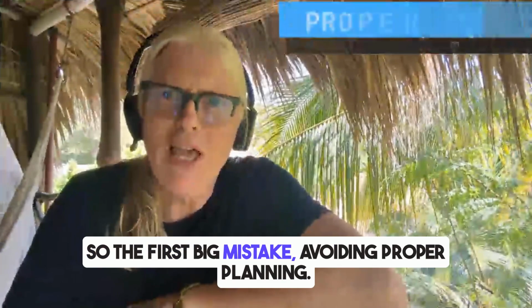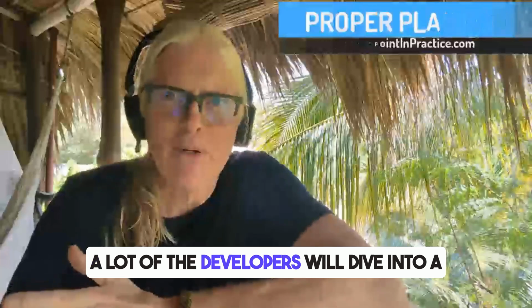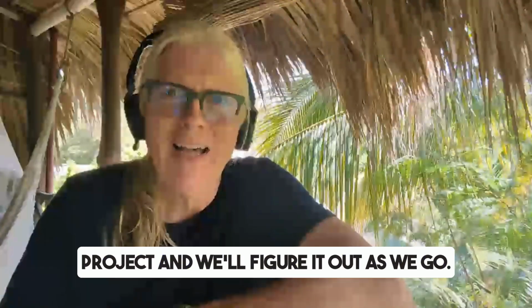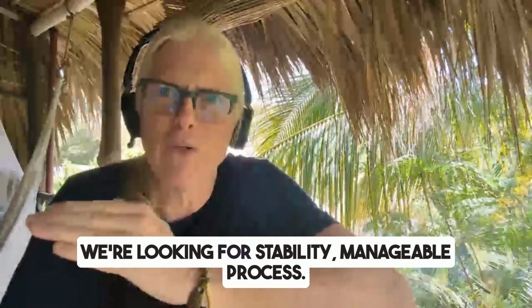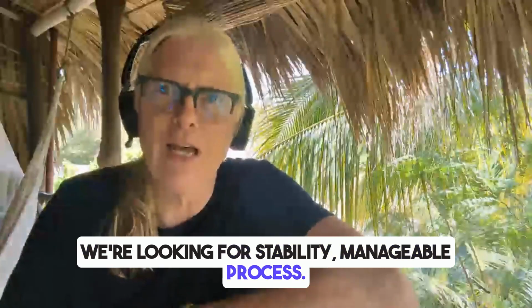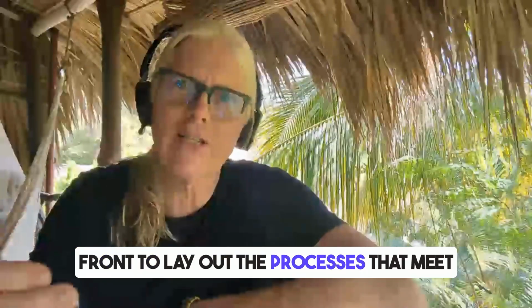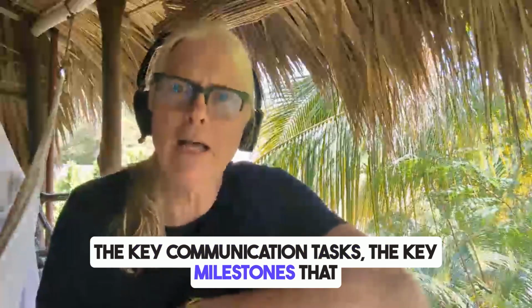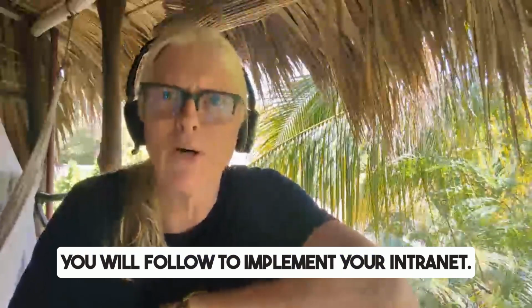So the first big mistake, avoiding proper planning. A lot of the developers will dive into a project and say, we'll figure it out as we go. That's pretty exciting, but excitement isn't what we're looking for here. We're looking for stability, manageable process. So take a little bit of time up front to lay out the processes, the key communication tasks, the key milestones that you will follow to implement your intranet.